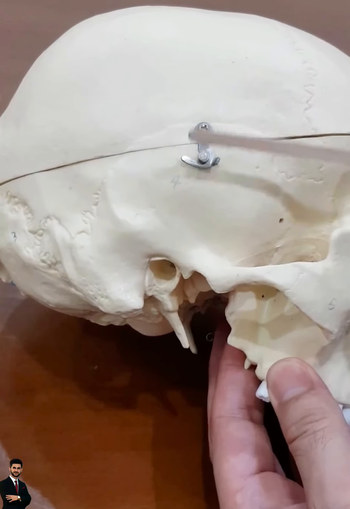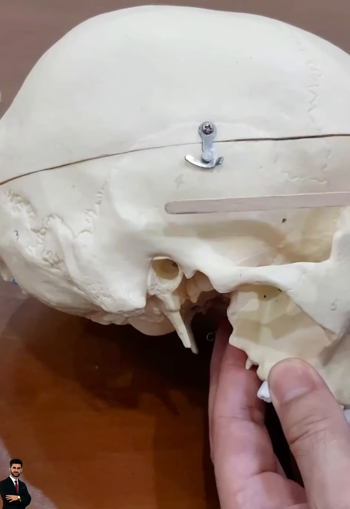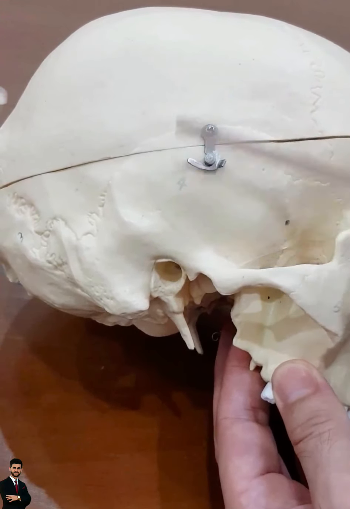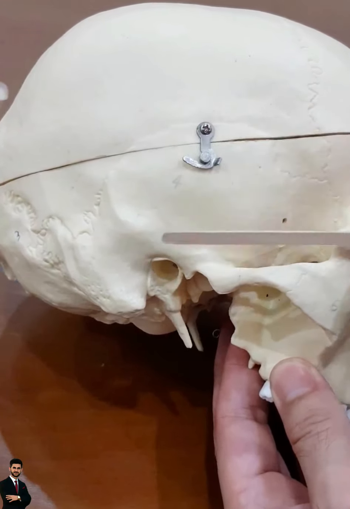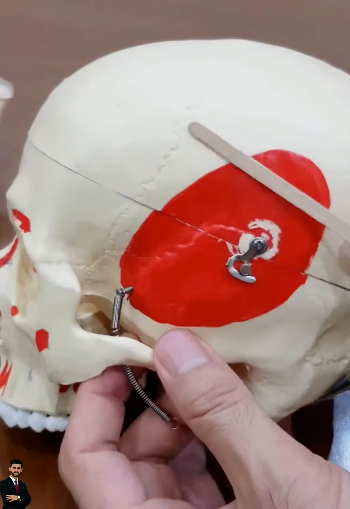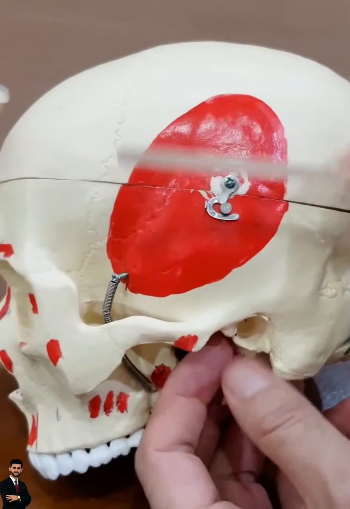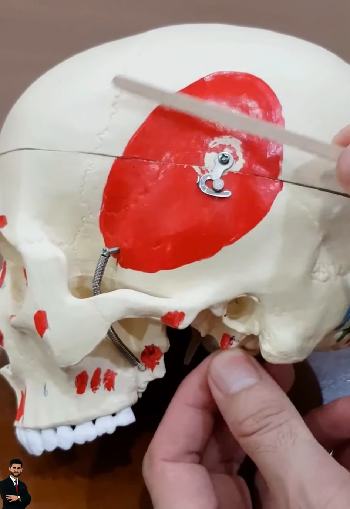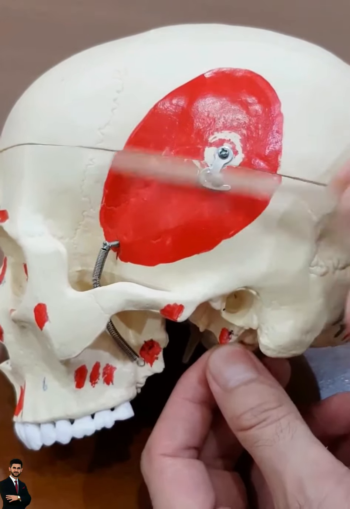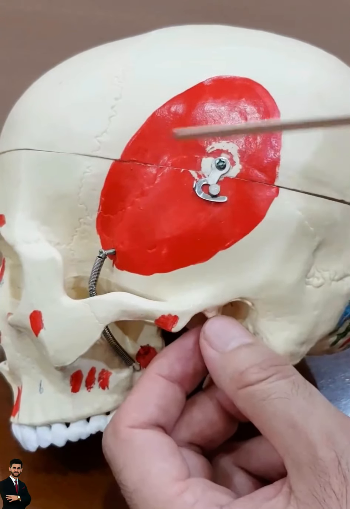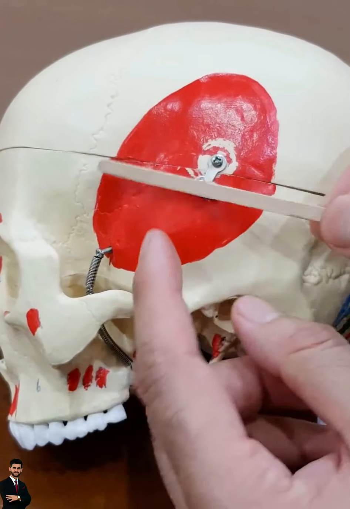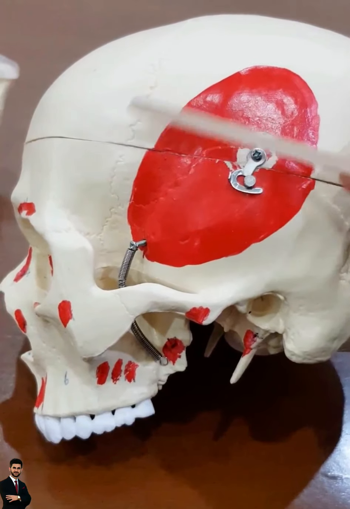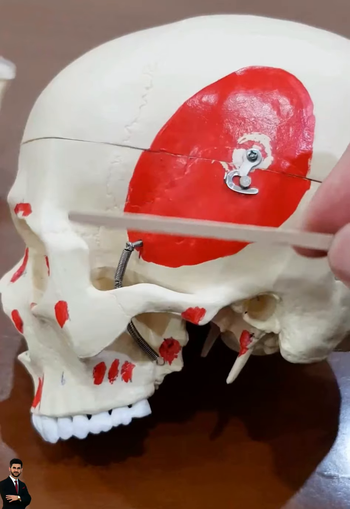And laterally, the fossa is limited by the fascia. It's called the temporal fascia. The temporal fascia is a tough fascia overlying the temporalis muscle. In the temporal fossa we have this muscle, which is covered or limited laterally by the fascia.